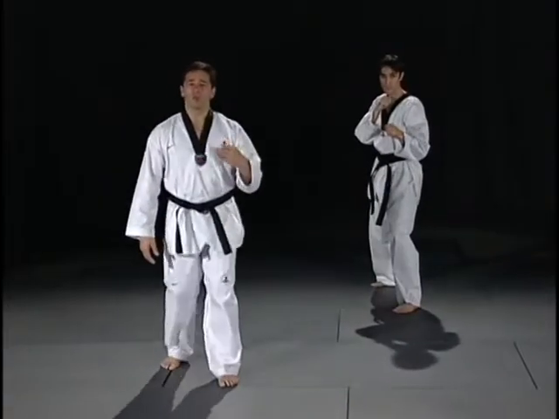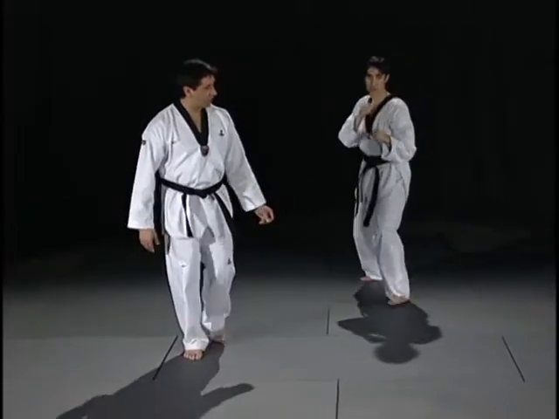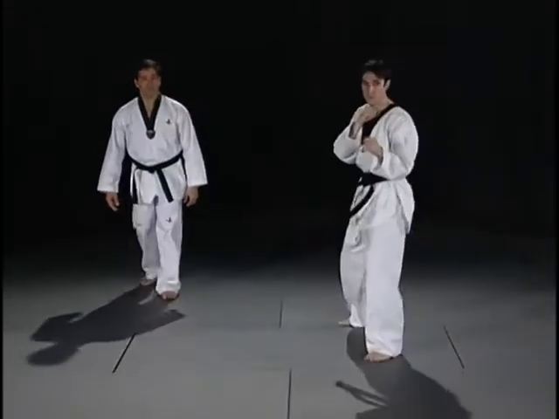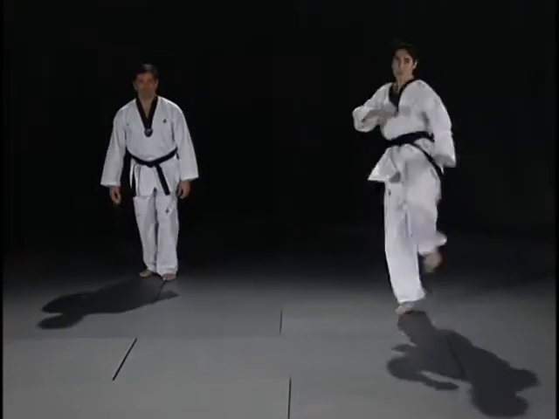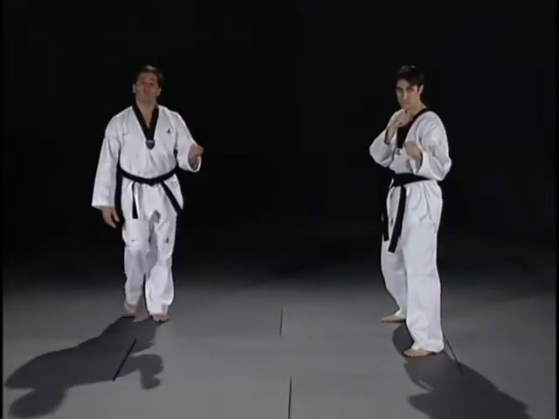Step forward, diagonal. Step backwards, diagonal. If you feel a little bit more, you can add a kick at the end of this. Step forward, diagonal kick. Step backward, diagonal kick. Very nice. Now we're ready to move on to the next air kicking techniques.